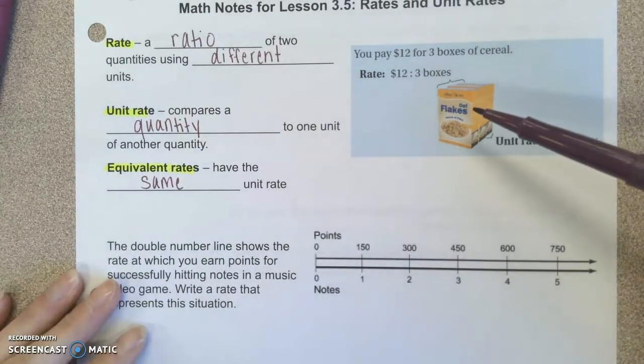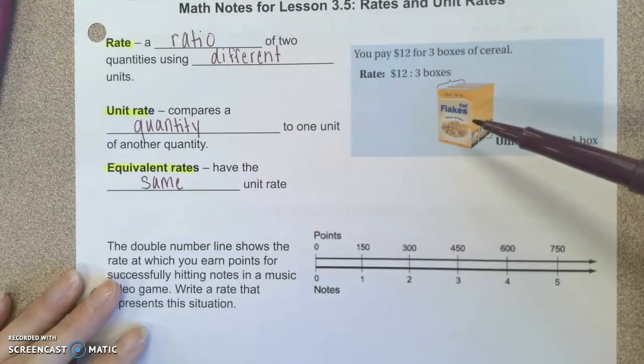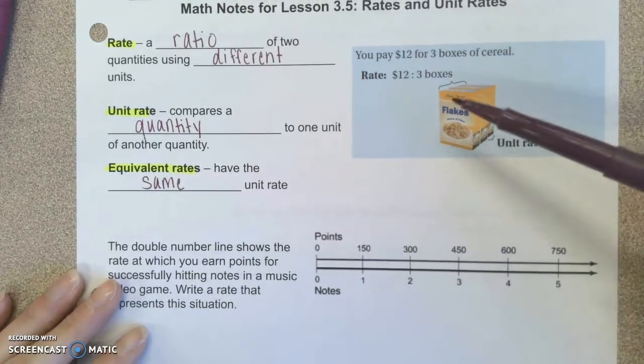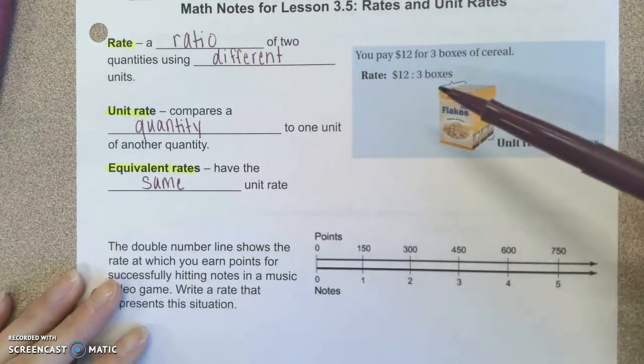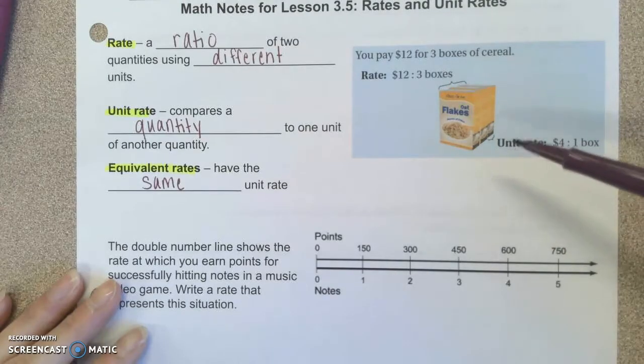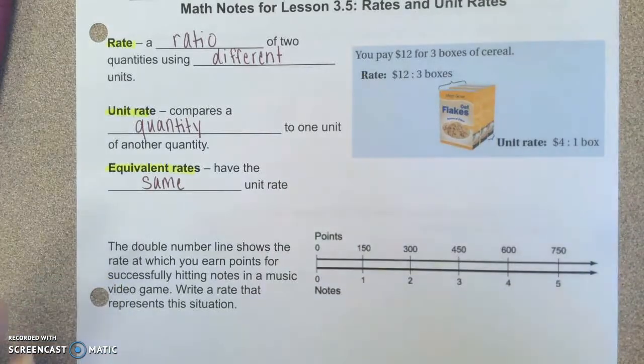So if you were to go to the grocery store and buy this bundle of cereal, these 3 boxes are $12, so your rate is $12 for 3 boxes. Then if we were to divide that down, the unit rate is $4 for 1 box.